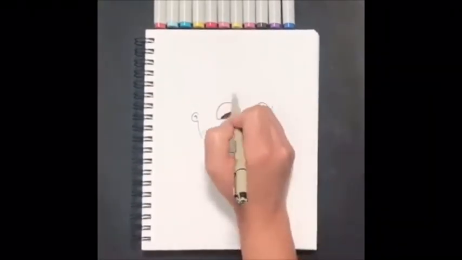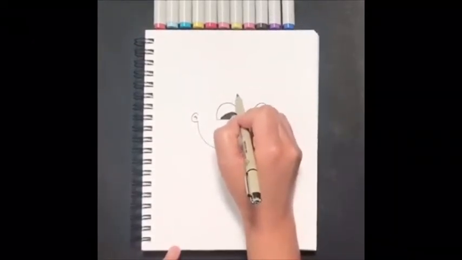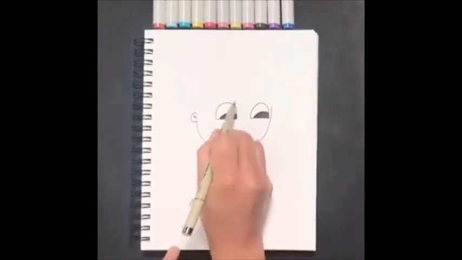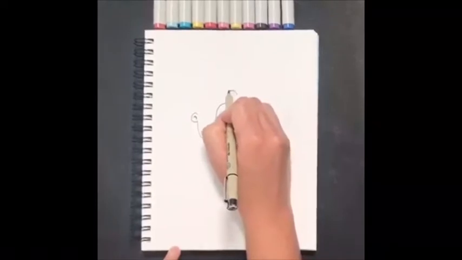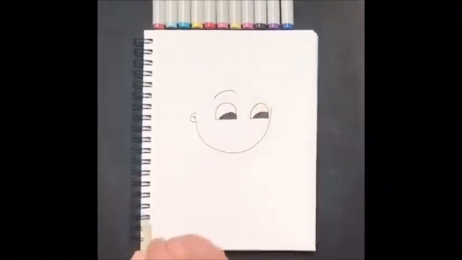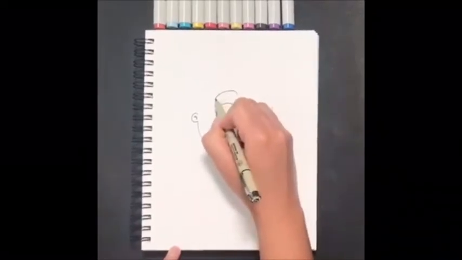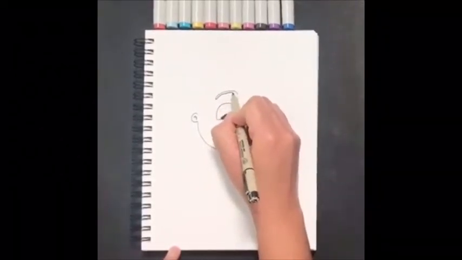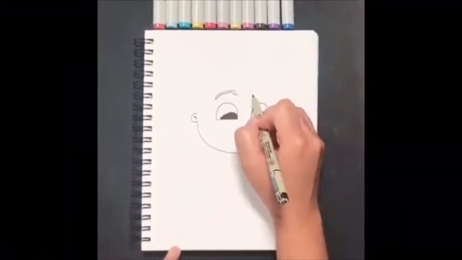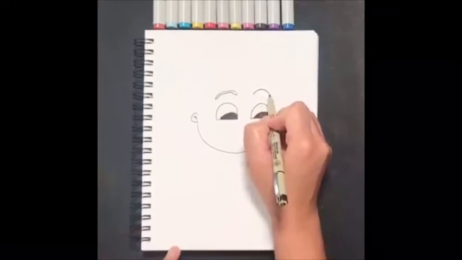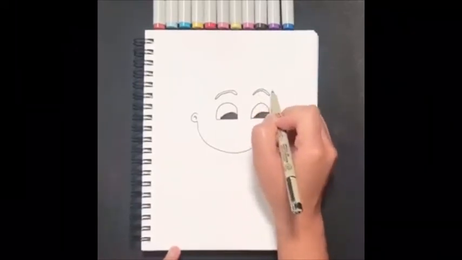And then for his eyebrows, we're going to take another upside down curve over the eye. So maybe starting right around that corner of the eye, you'll curve it over like so. And we're going to do the same thing on the other side. You'll just curve it, and you'll close that, and to make it a thicker eyebrow, you'll just follow that same line that you just drew underneath like so.